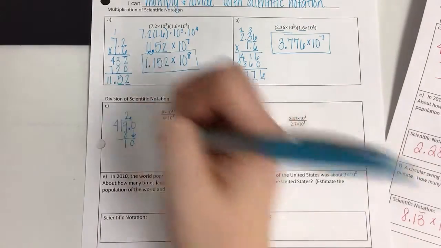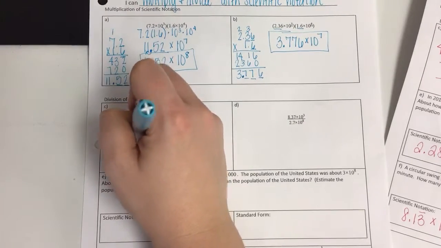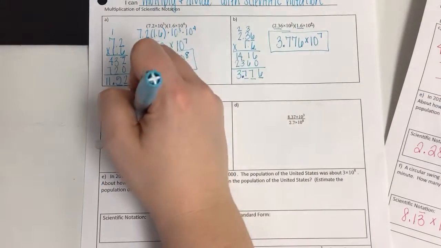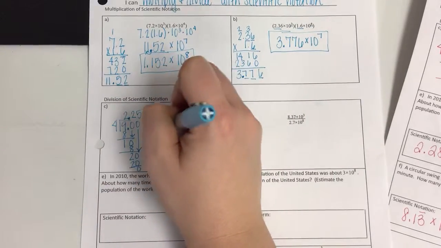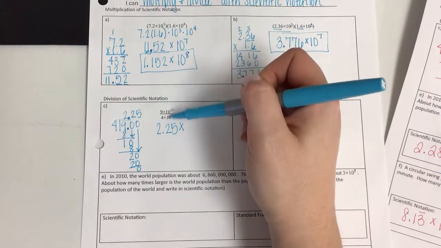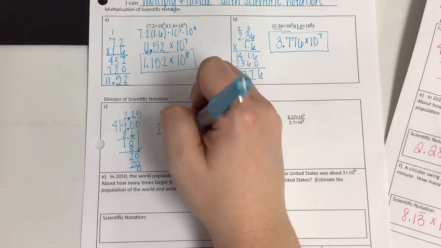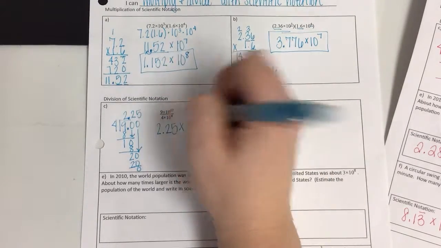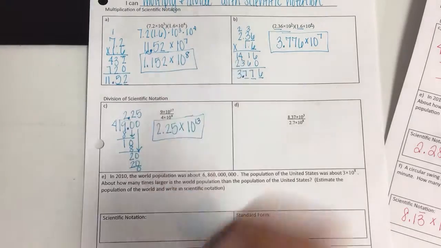4 can go into 10 twice. That gives me 8. Subtract. I have a 2. And 4 can go into 20 perfectly 5 times. So I have 2.25 times. Then when I have this same base and we're dividing, we're going to subtract our exponent. So I need to do 17 minus 4, which is 13. This number is already in scientific notation, so we can leave it alone.